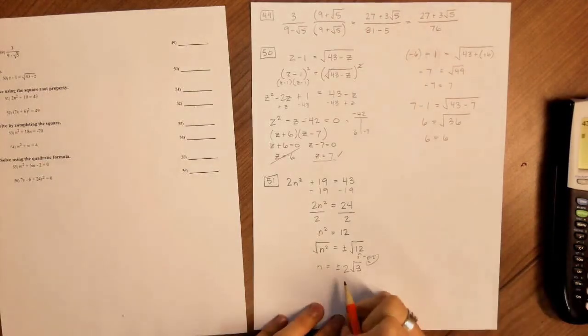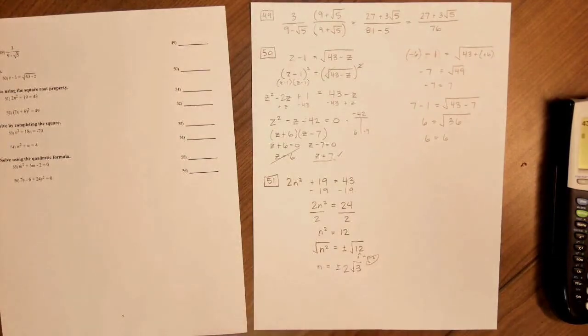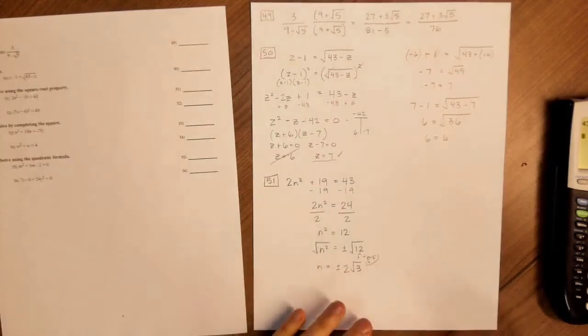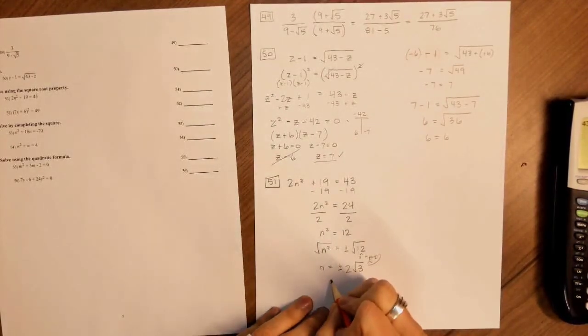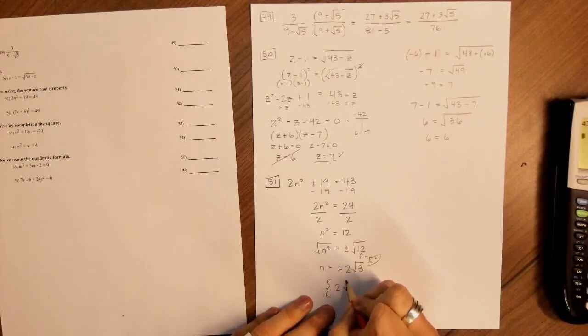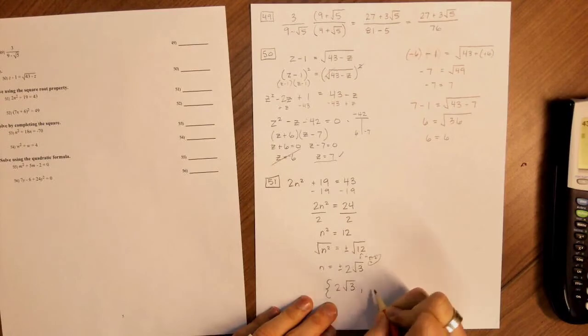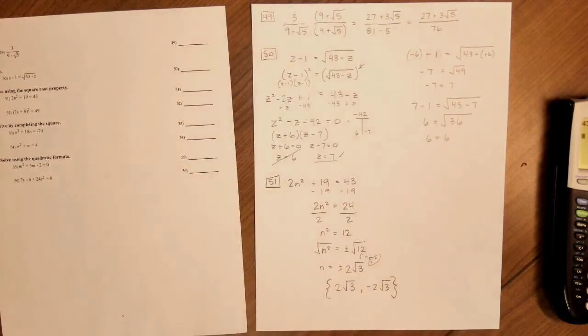That should be our answer. We can also write this as 2 square root of 3 and negative 2 square root of 3.